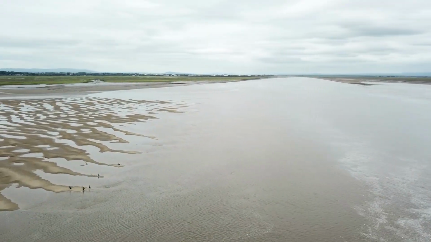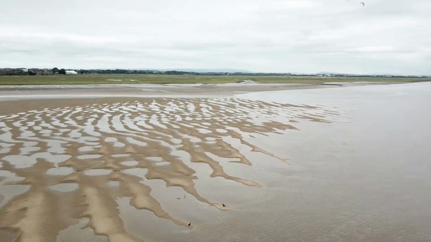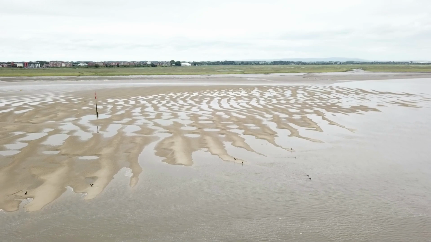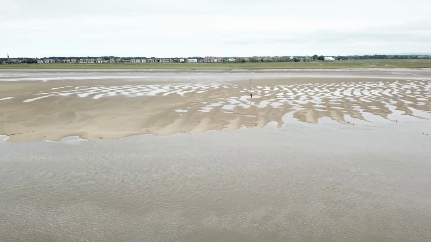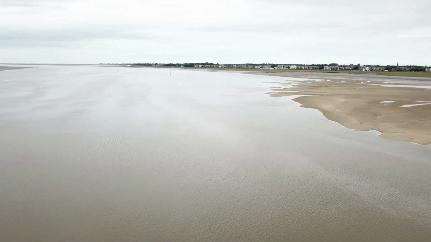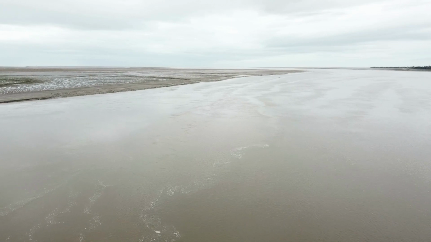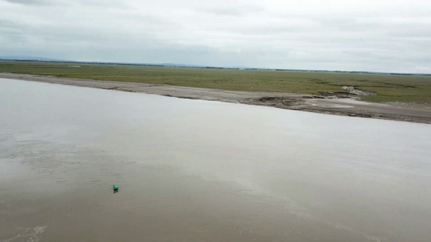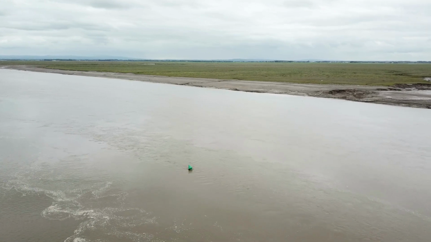So as you can see, heading back towards Preston, and a fast incoming tide. This sandbank is rapidly disappearing. The training wall's completely gone now from that marker.